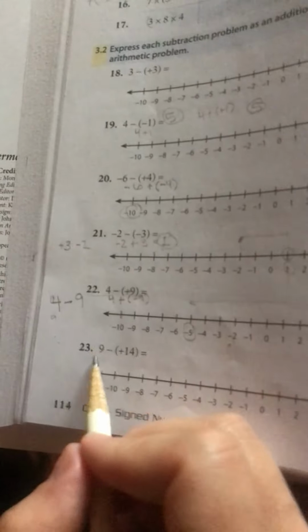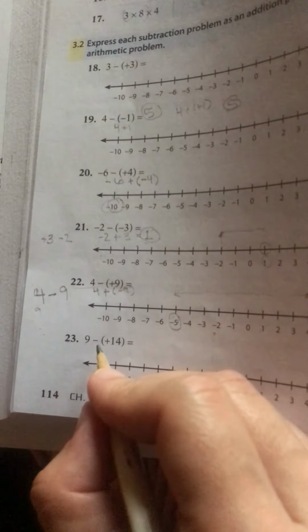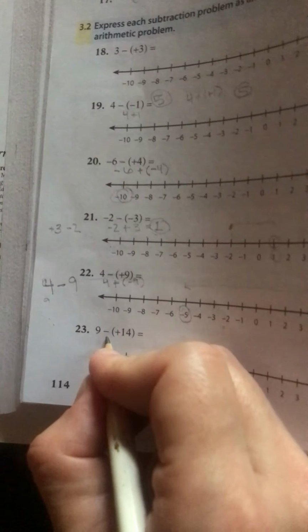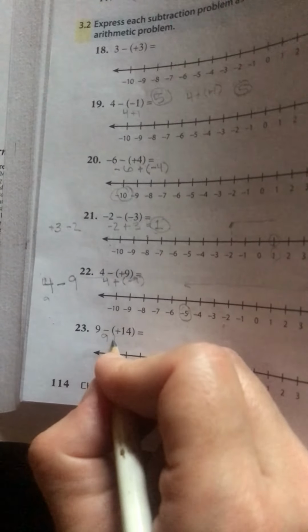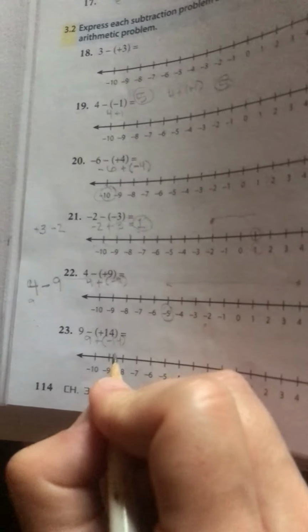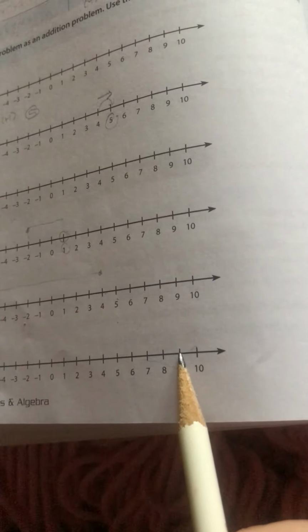Okay, this one is 9 minus 14. So this is another one where the minus sign hits the bigger number. So that's going to be 9 plus, I'll let the negative sign sit inside, 9 plus -14. Okay, so let's start at 9 and count down 14.